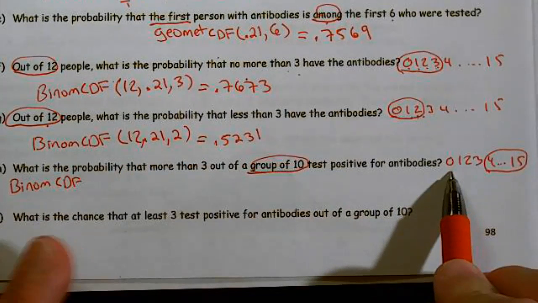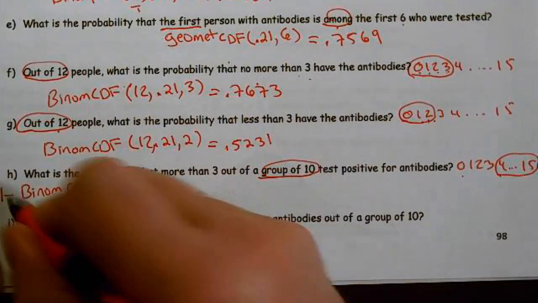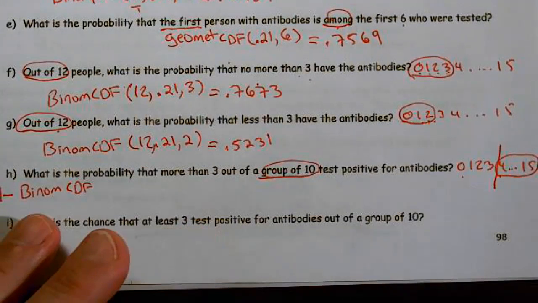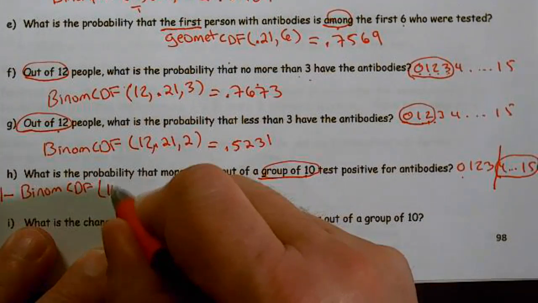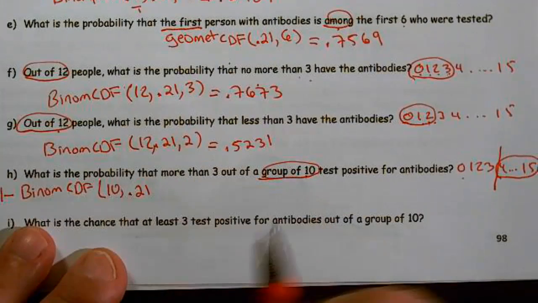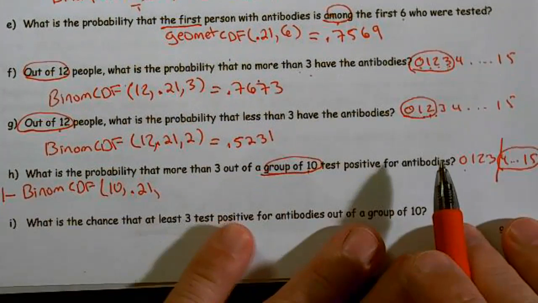Now, 0 is not circled. If 0 is not circled, I need to do a 1 minus, and I have to be very, very careful about this. All right, so this is a 1 minus. We know my group or my number of trials is 10, we know my probability is 0.21. That part's all good. But now I have to be very, very careful about my X value.